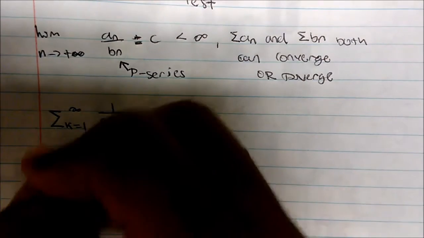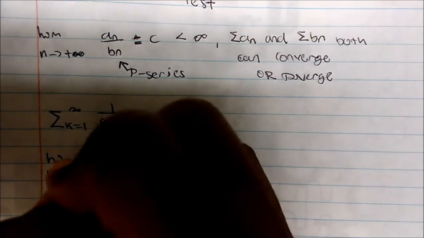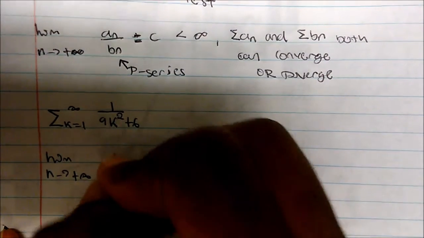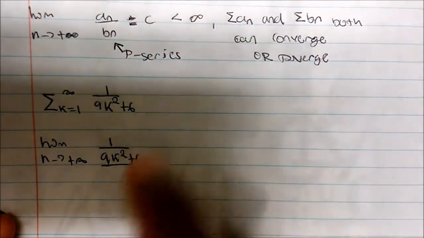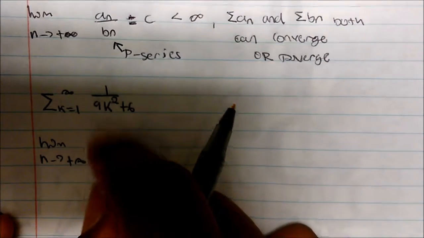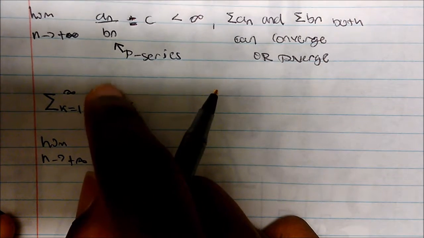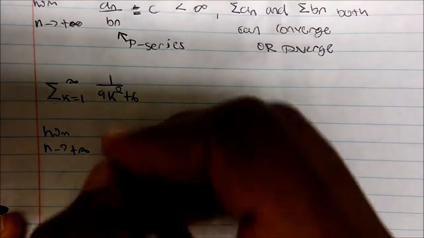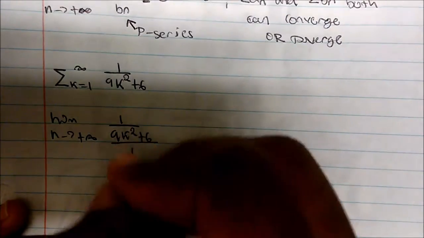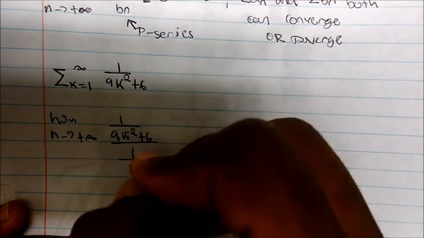So I'm going to take the limit as n approaches positive infinity of 1 over 9k squared plus 6, and simply divide it by the term that contains my highest power on both the top and the bottom. On the top I only have a 1, and on the bottom I have k squared.